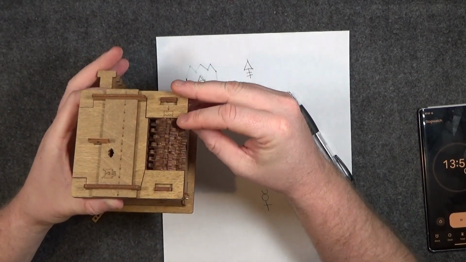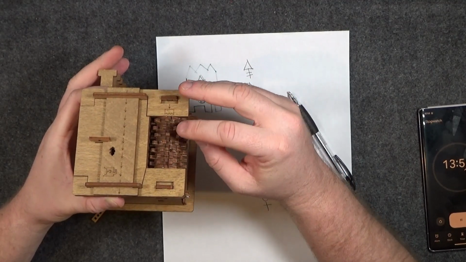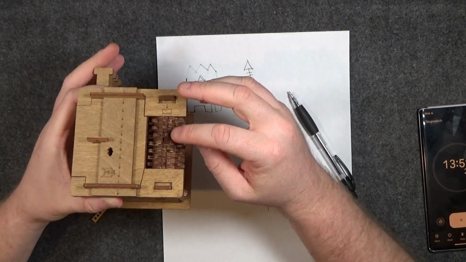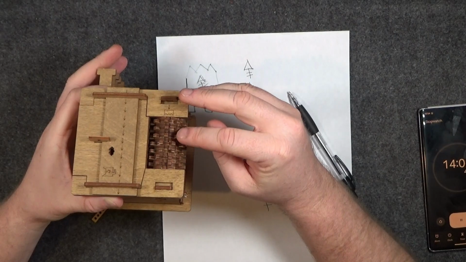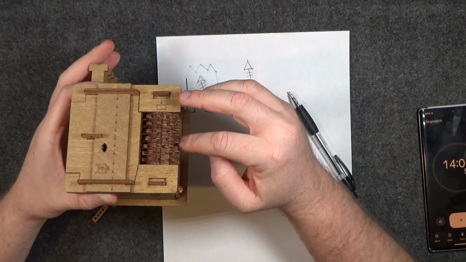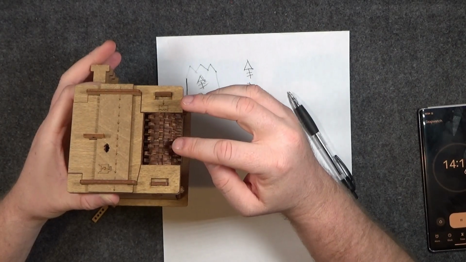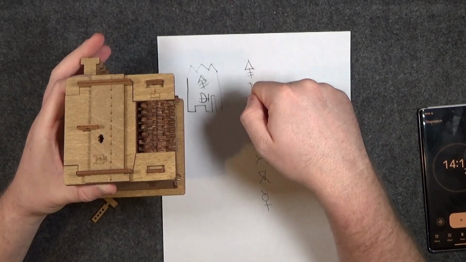So let's see, it's this one, then this one, this one, that one, this one. Wait, 1, 2, 3, 4, 5, 6, 7. 1, 2, 3, 4, 5, 6.